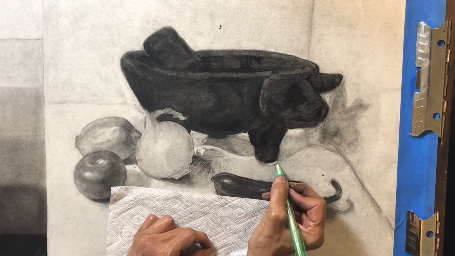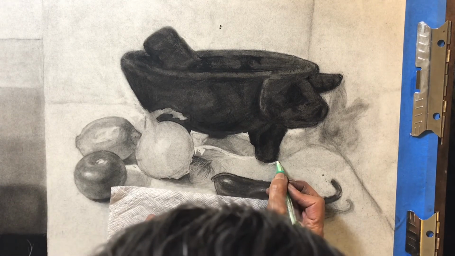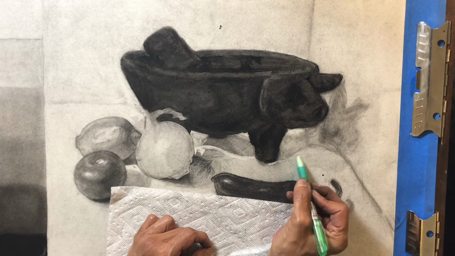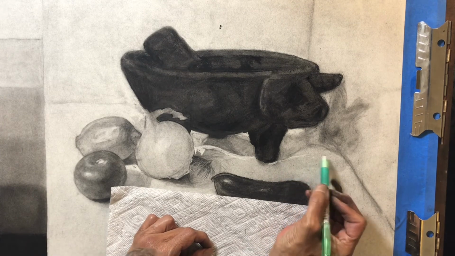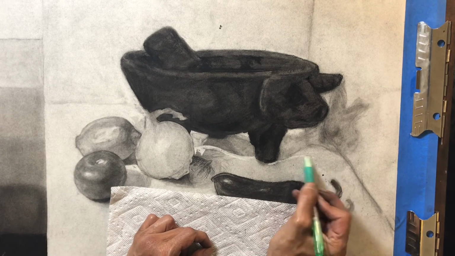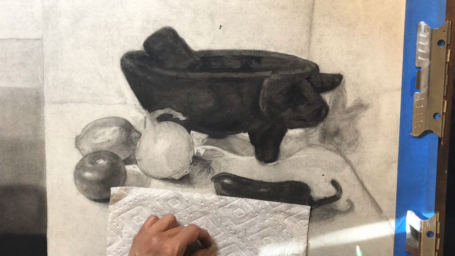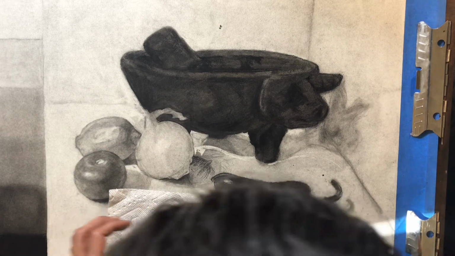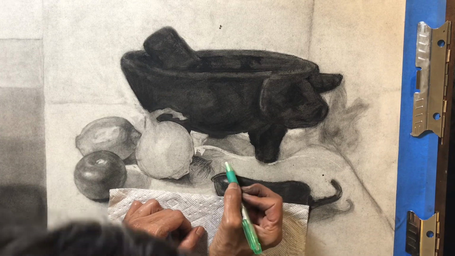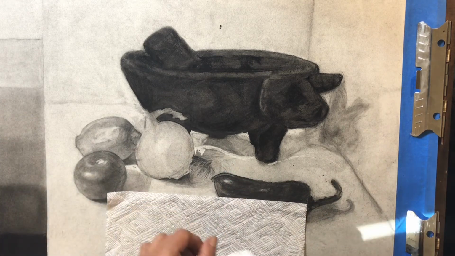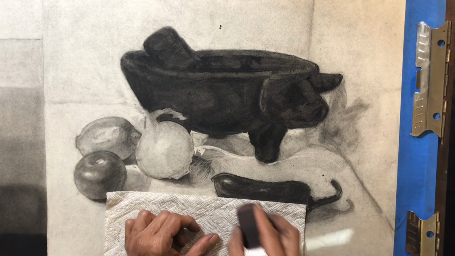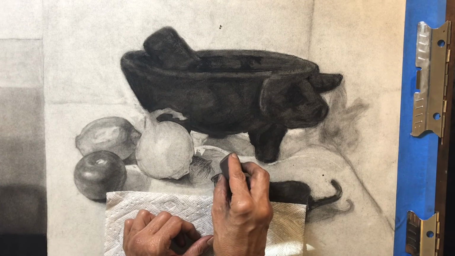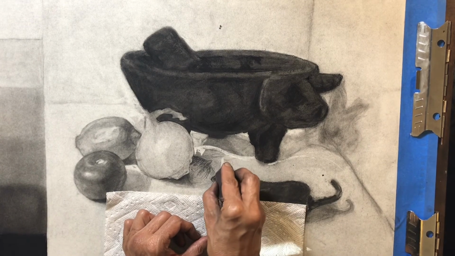So now I'm drawing with this. I'm going to go back in and tighten up that shadow in there. This is about where this comes around in through here. This is lighter in here, all the way in through here.